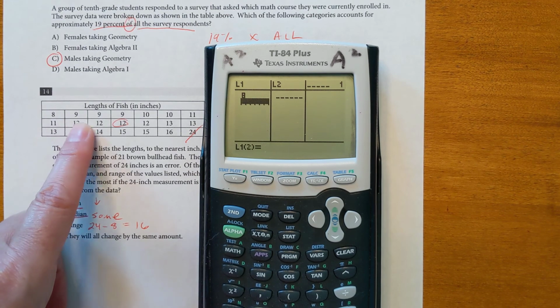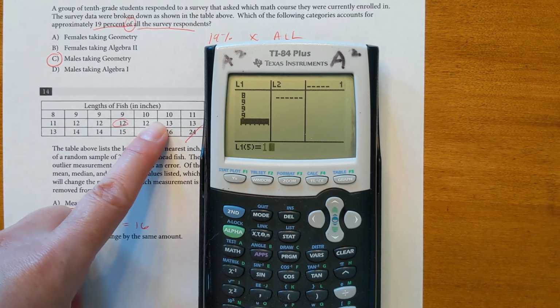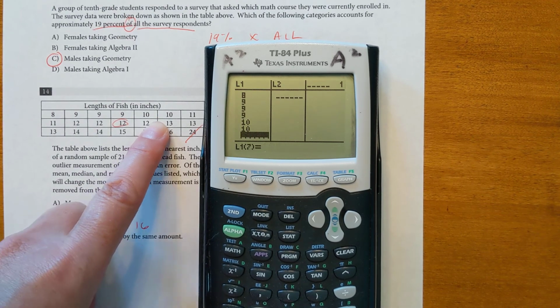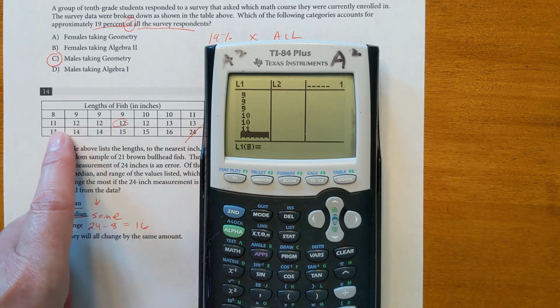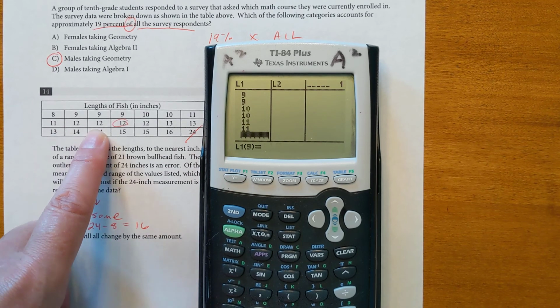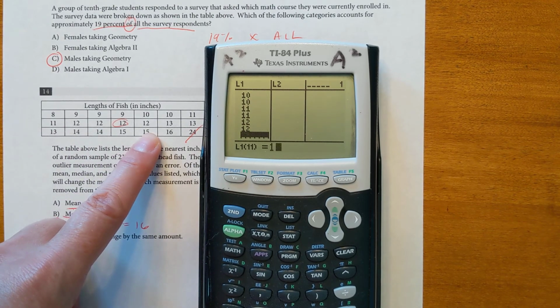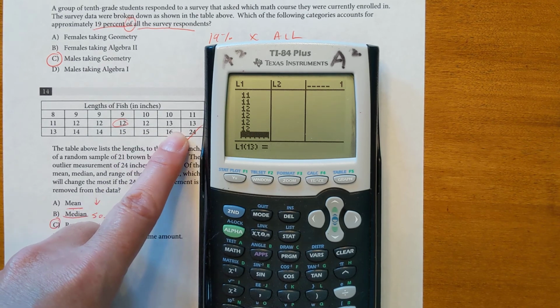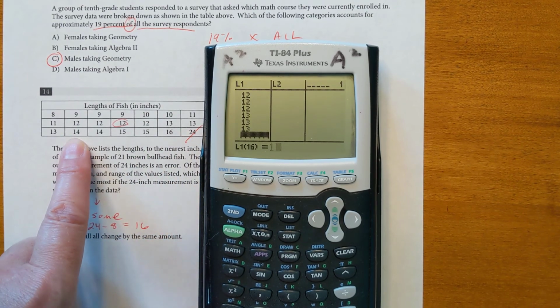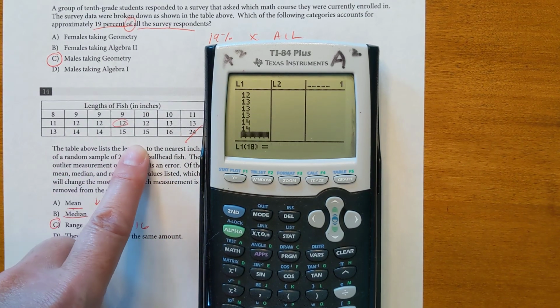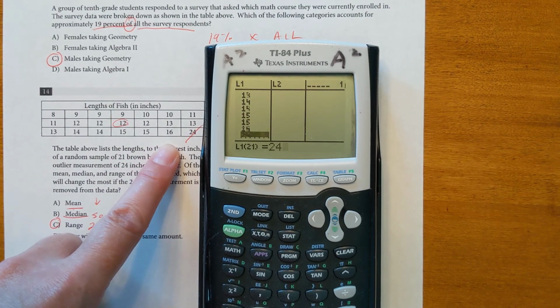We have 8, and then 9 3 times, and then 10 twice, and then 11, and then 12 four times. And then we got 13 3 times, and then 14 twice, 15 twice, 16, and then 24.